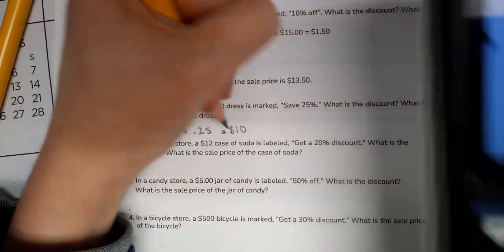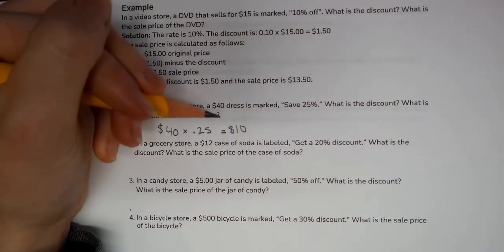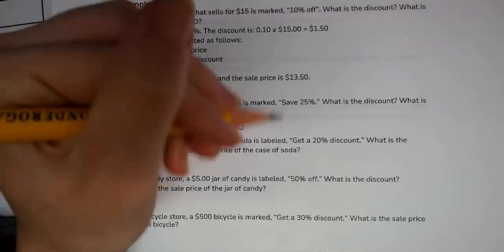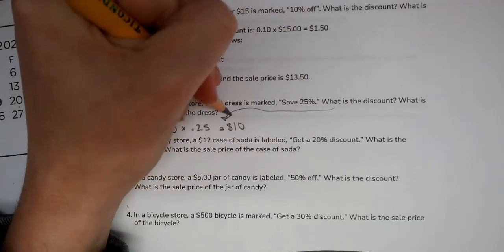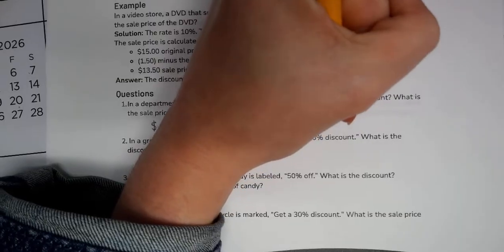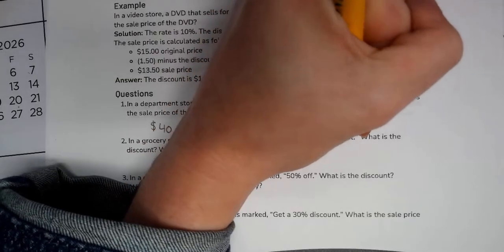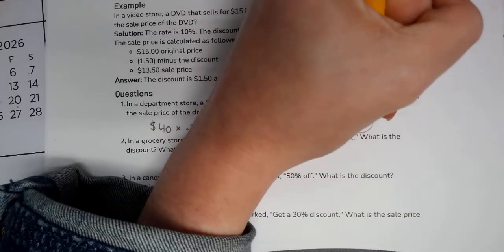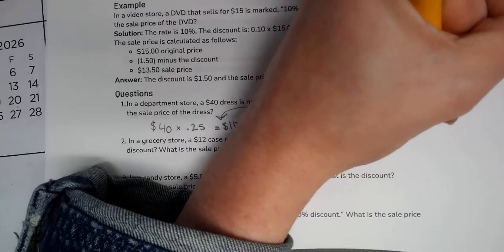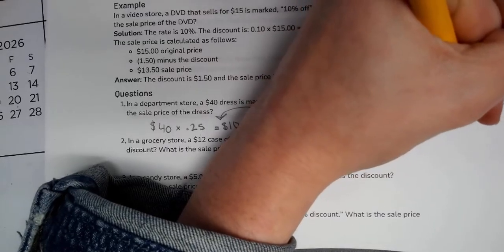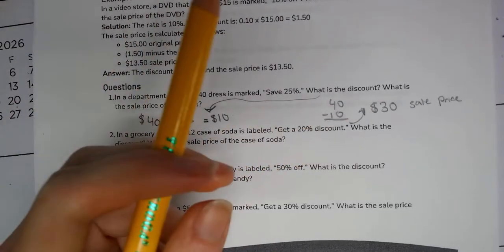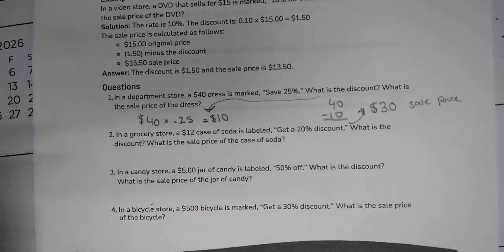What this means is that $10 is being taken off the price. When it asks what's the discount, the discount is $10. But what are we actually spending? We take that 40 and subtract the $10, and we know we are spending $30 on that dress. That is the sale price. That's mental math, but I just wanted to write it out.